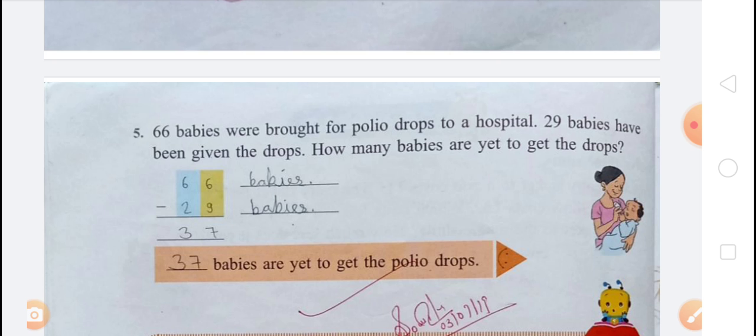We have to find how many babies are yet to get the drops. To find it, we have to subtract 29 from 66. 66 is the total number of babies, and 29 babies have been given the drops.